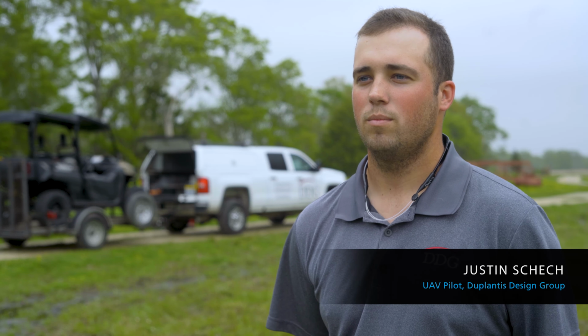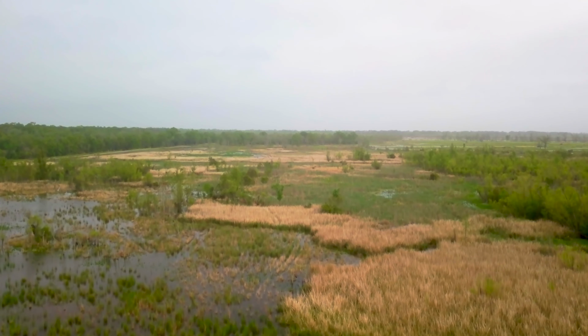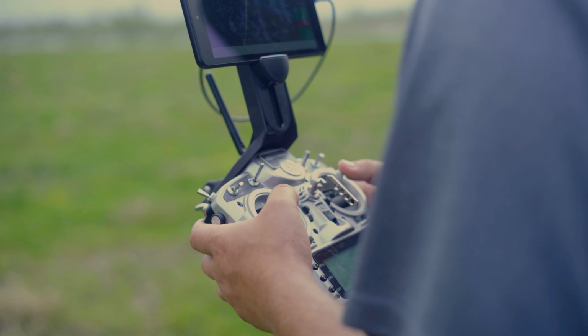Back on site today, we brought Zach out due to the concern with the wind conditions. My role today as a visual observer, I will be watching the wind conditions, monitoring the airspace to make sure we have a safe flight.